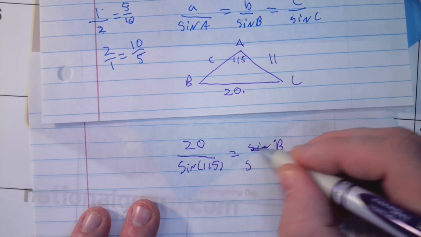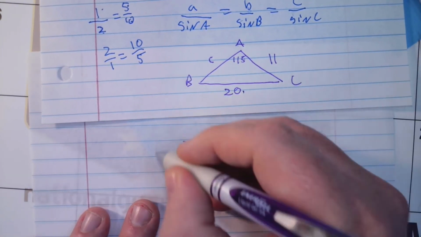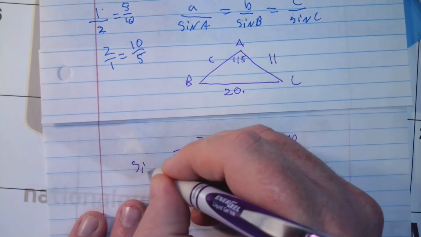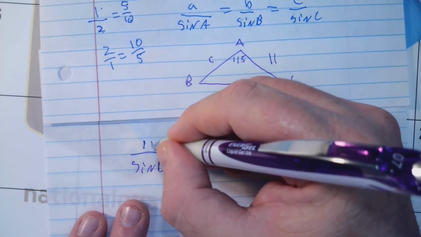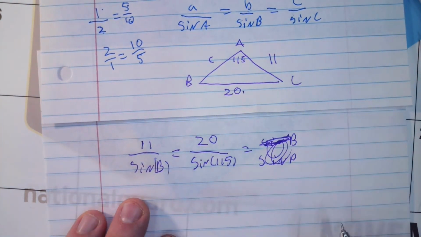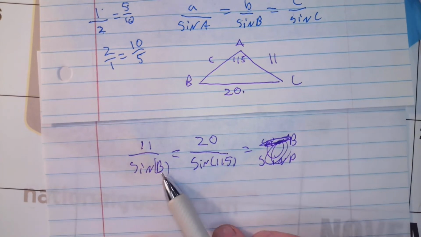Uh-oh, I got all messed up here. That's going to equal sine B. Here we go, with 11 on top, right? Okay. All right. So why do we need this?